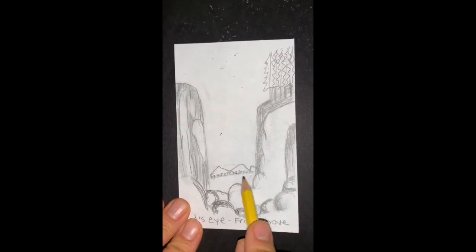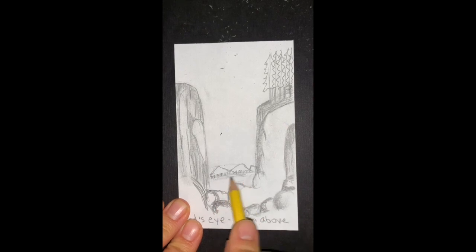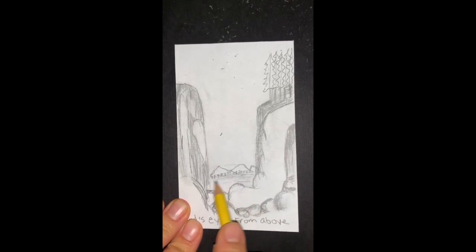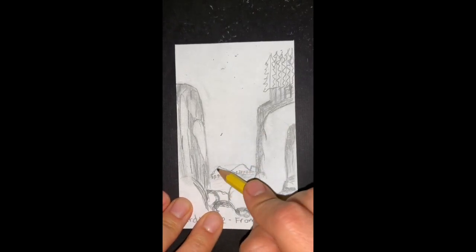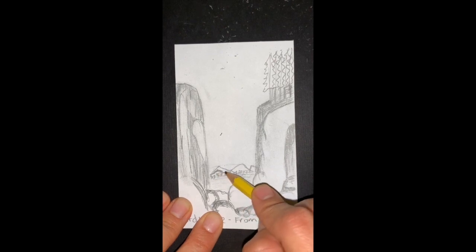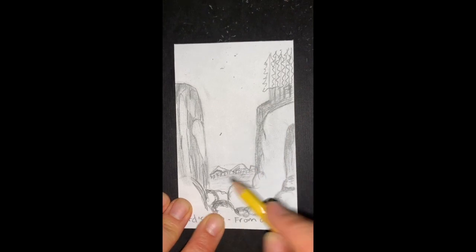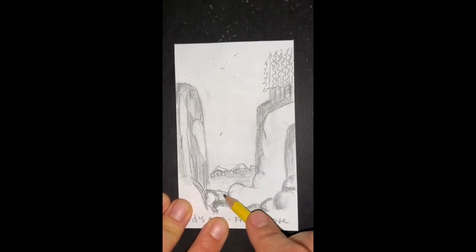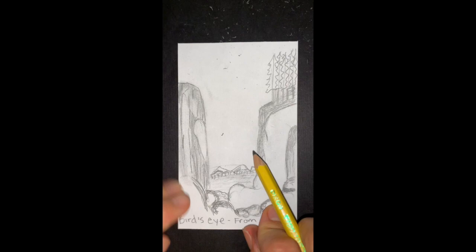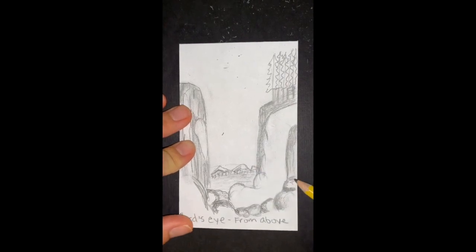Right here is easy. Just do a little shading for our meadow. A little texture in our mountains. These ones can be snow-capped because there's likely snow. And then our creek there. And then I'll add some more shading to these rocks.